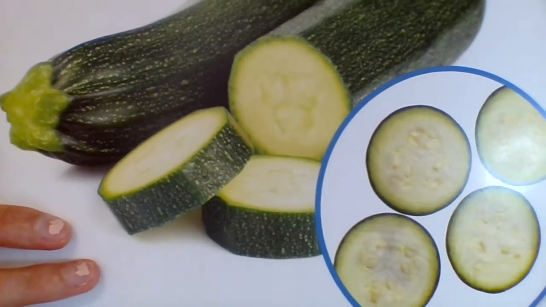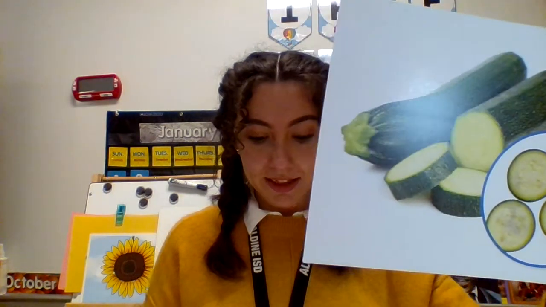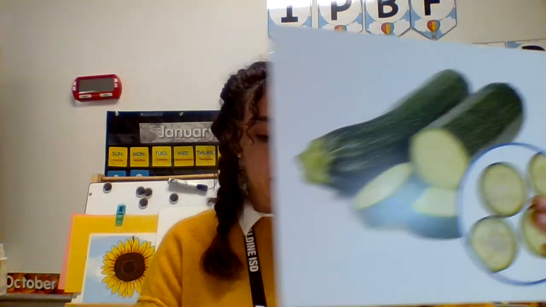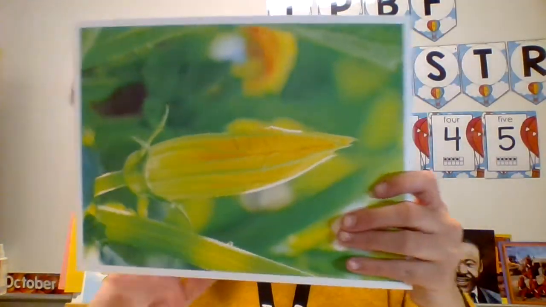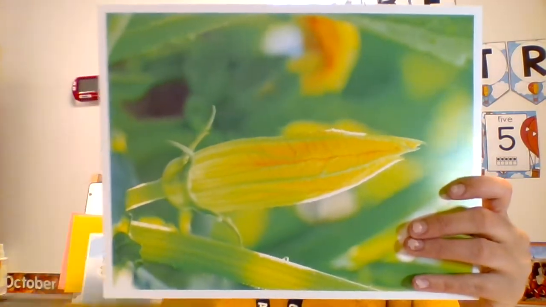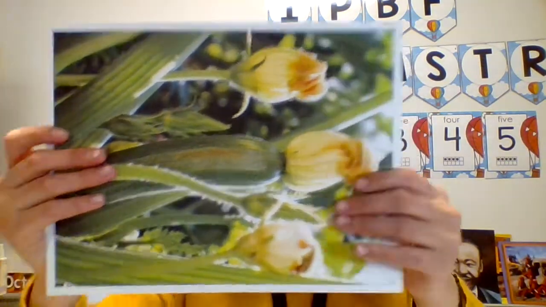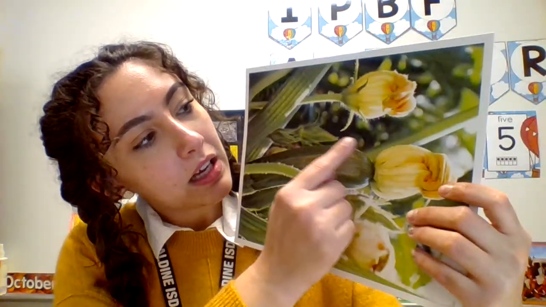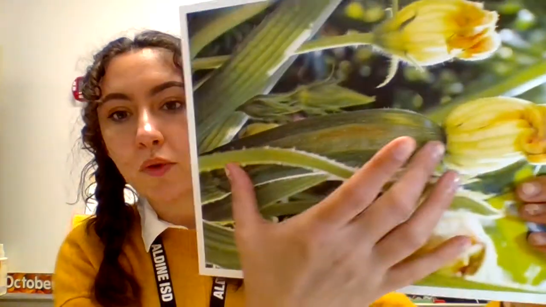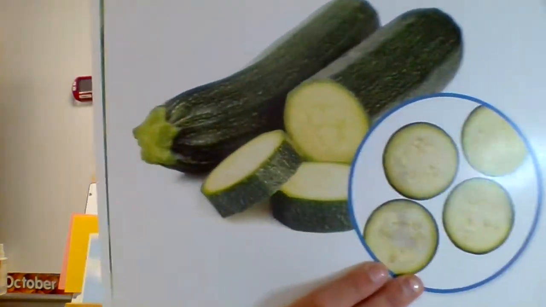Let's look at these pictures together and put them in order to show how a zucchini grows from a flower. So let's see. First, it starts off as seeds. We plant the seeds and it starts to bud. It grows taller and taller, and then it forms a flower. Yep. And then the fruit begins to form. Do you see the long zucchini here? There's still a little bud on the end, but it's forming the zucchini. And when it's ripe, it's a zucchini.